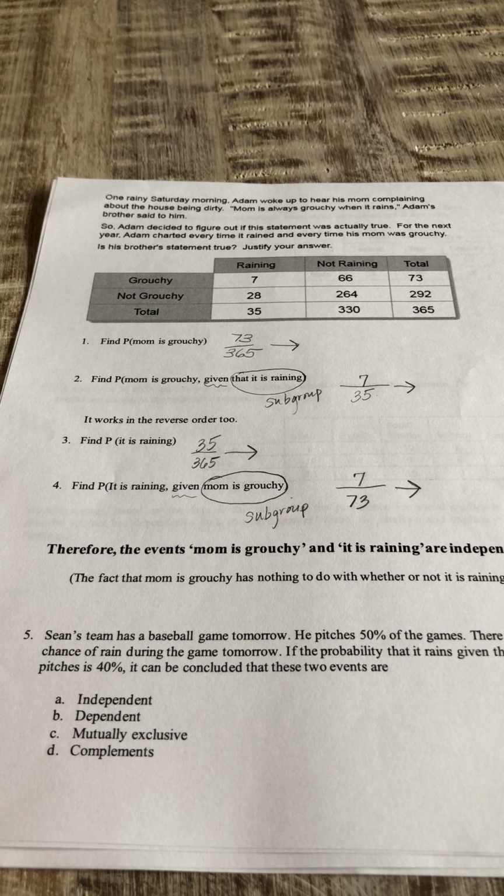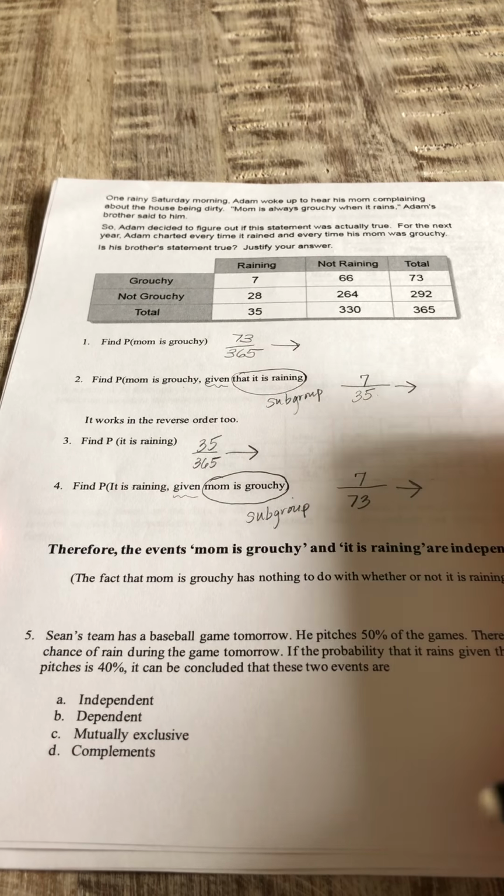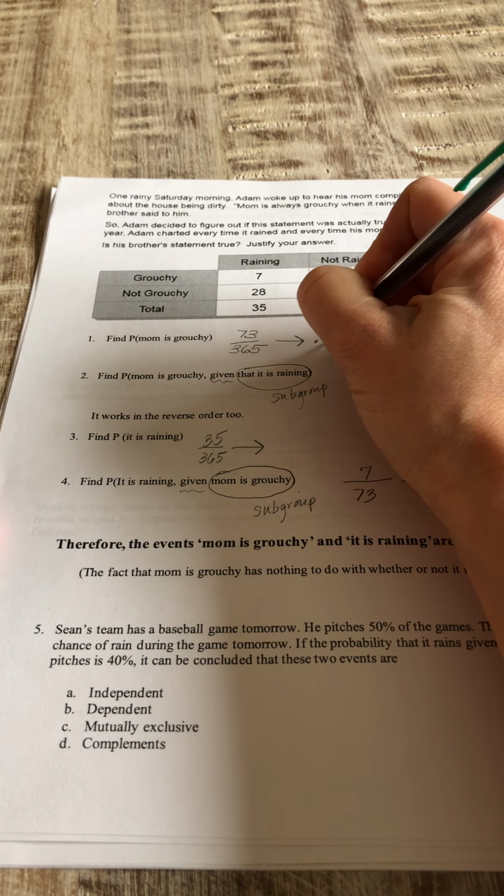So 73 over 365, and let's see, 7 over 35, and we see that they are both equal to 1/5 or 0.2.